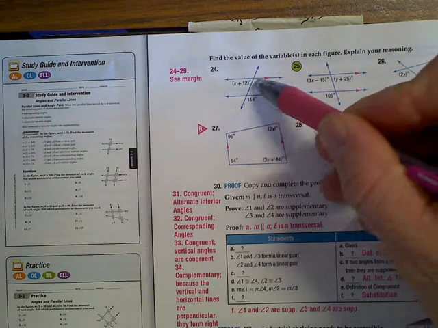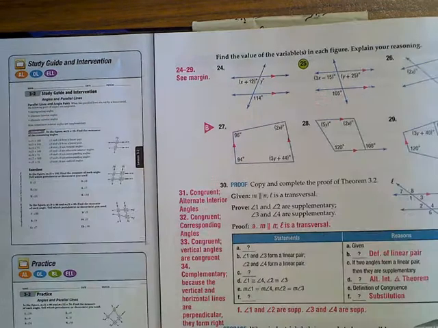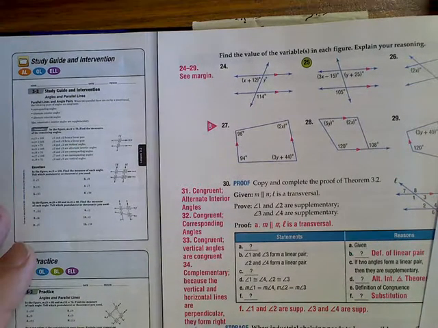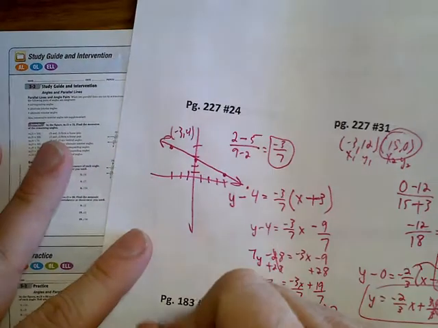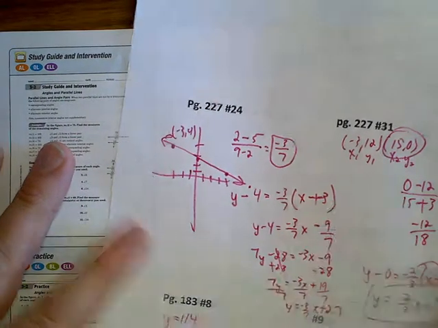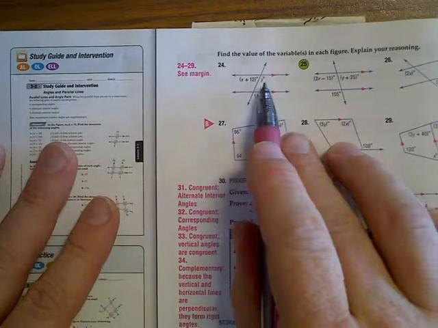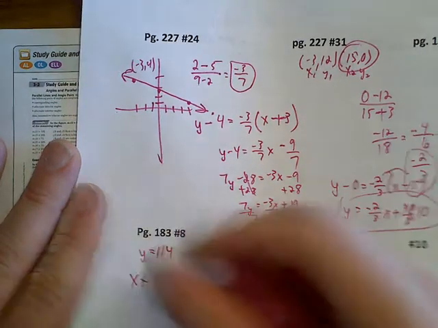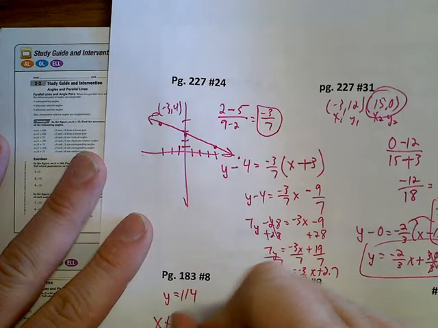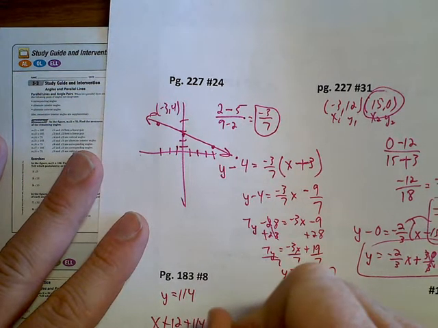I know that 114 is corresponding to y. If they're corresponding, I know that they equal each other if my lines are parallel. So I know that y has to equal 114. Now that I know that y is 114, I know that these are side by side. That means that x plus 12 plus 114 has to equal 180.